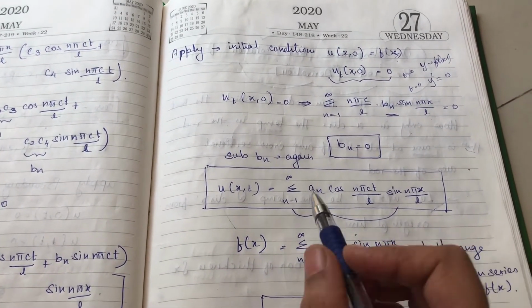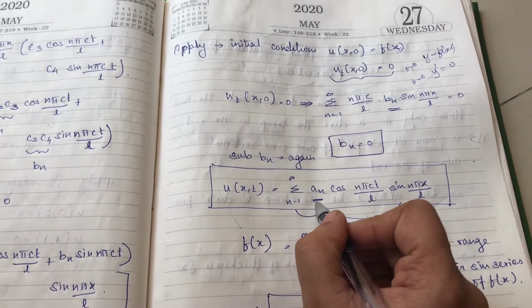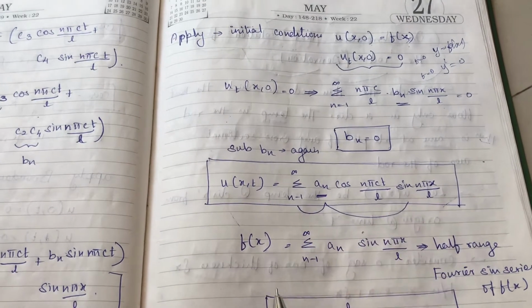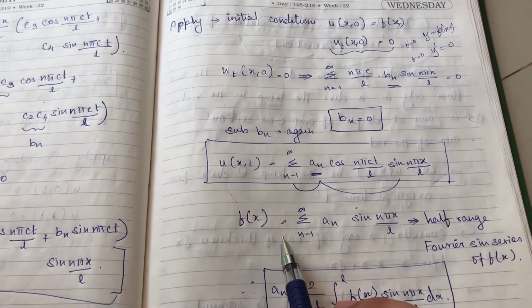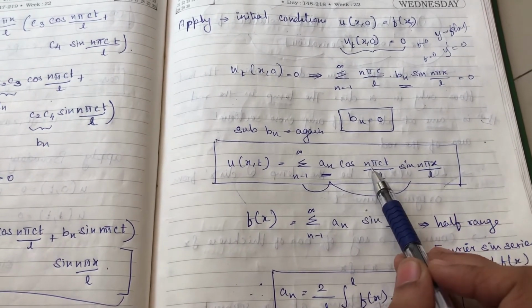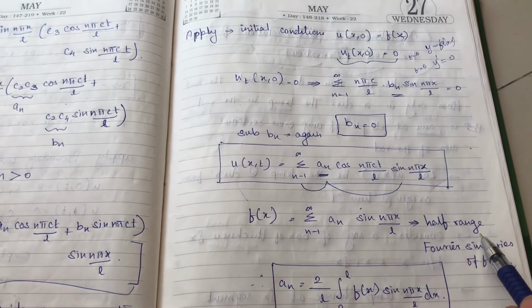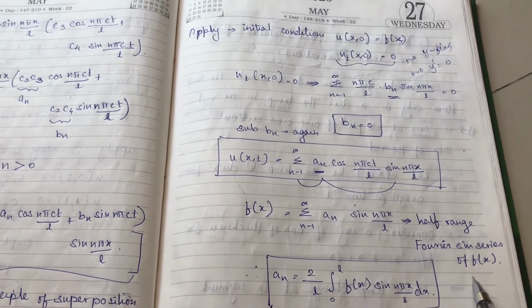In this there is one undefined constant, An. For that purpose I am taking f of x equal to this term An and the sine term, leaving the cos term. You can see this is the half range Fourier sine series of f of x.